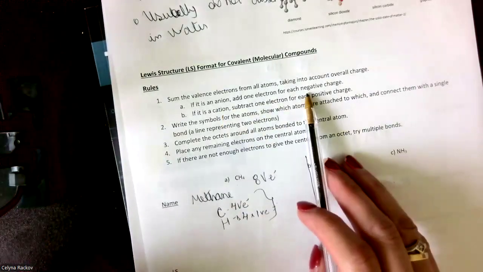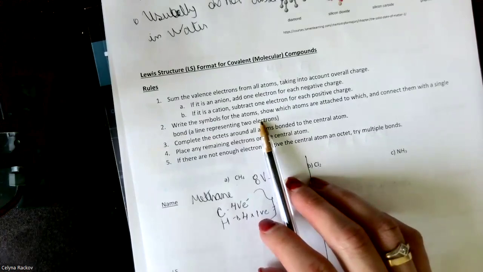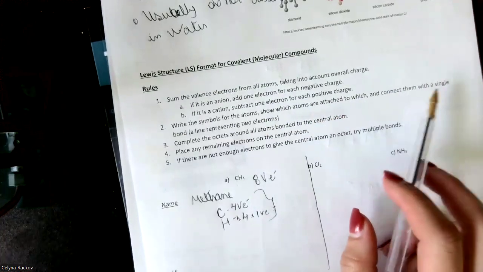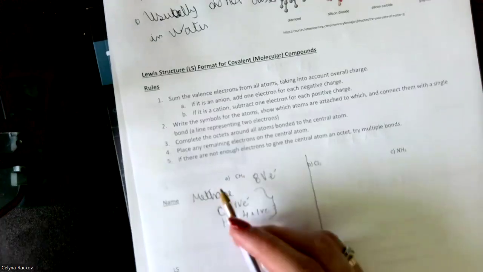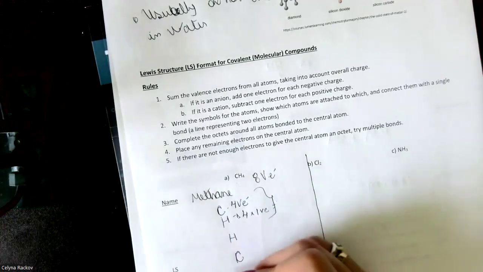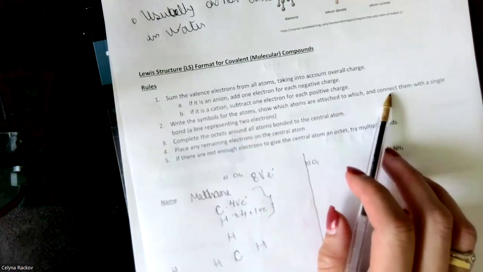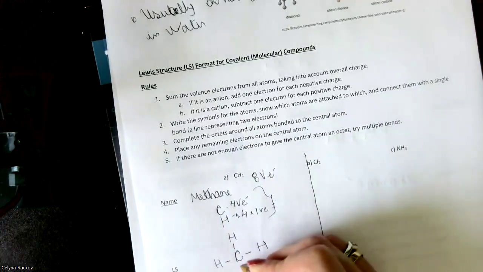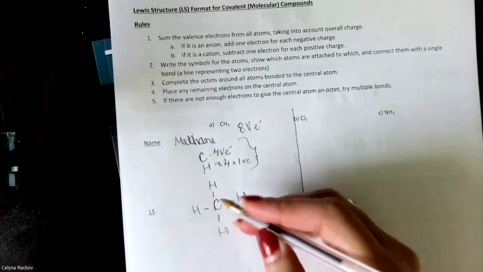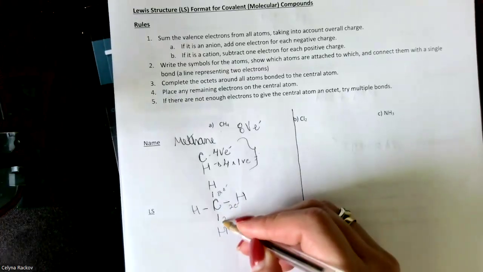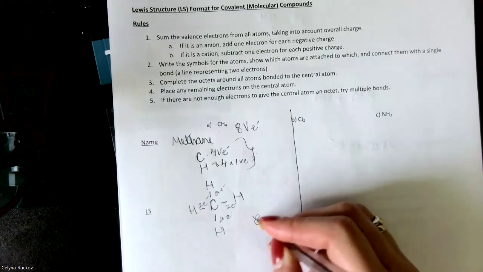Right. So after you count the valence electrons here, write the symbols of the atoms, show which atoms are attached to which, and connect them with a single bond. Each line represents 2 electrons. Okay. So let's do here. Carbon in the center, hydrogen, hydrogen, hydrogen, and hydrogen, right? Then you write the symbols, connect with a line. So each line represents 2 electrons. So let's count how many electrons we have here. 2, right? Plus 2, plus 2, plus 2.